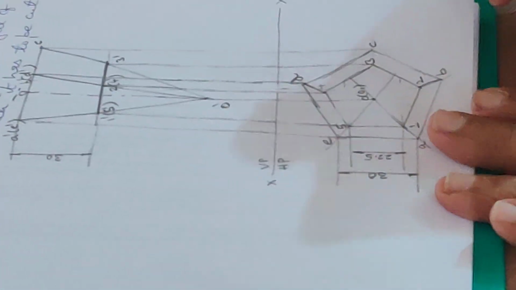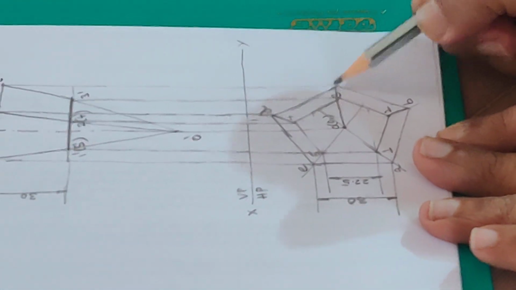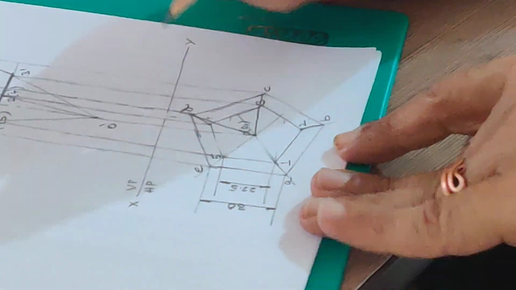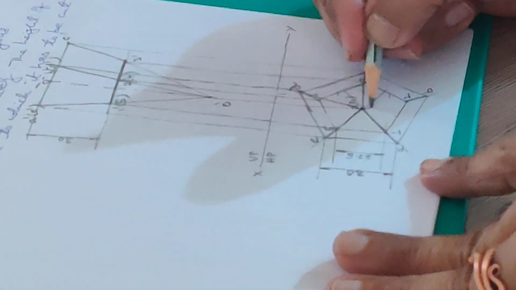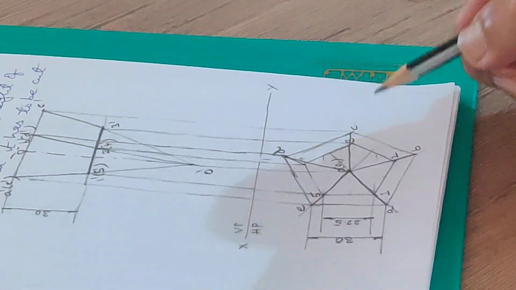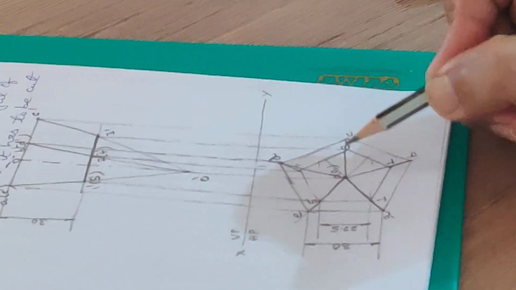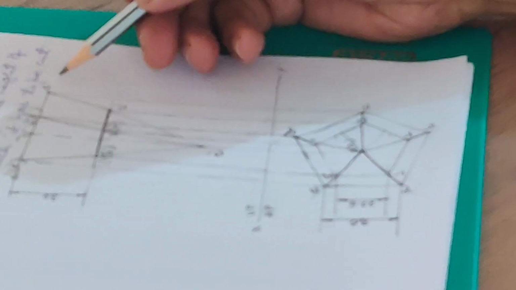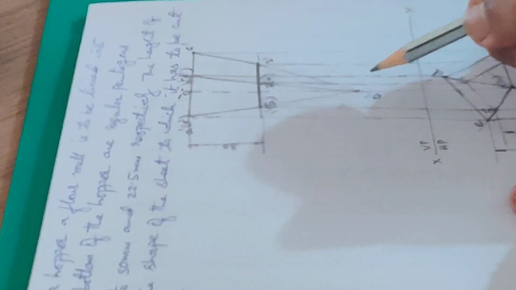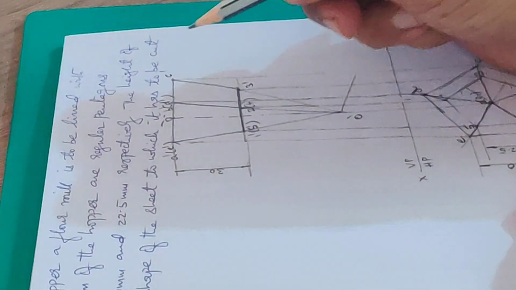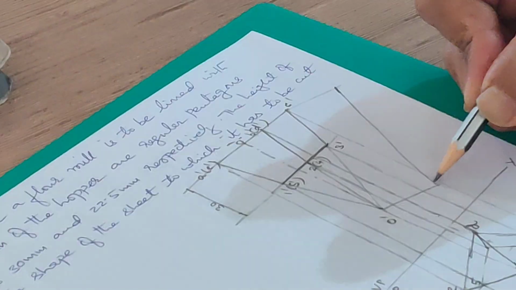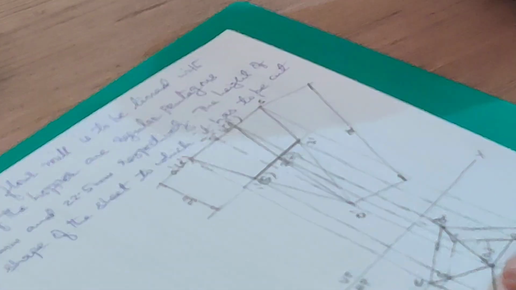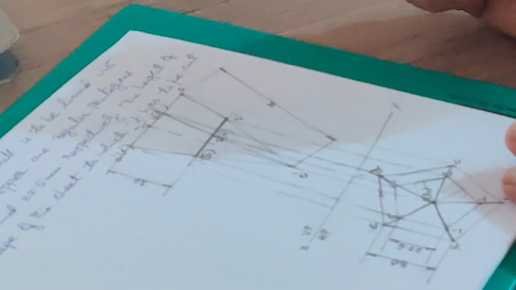Now if you look at the top view, these are the slant edges, OA, OB, OC, OD, OE, they are all slant edges, of which only OC is parallel to XY. So O dash C dash will be true length in the front view. So you need to measure this dimension O dash to C dash, that becomes the true length of this slant edge. Let us say this dimension is some X that you have to measure with the compass.